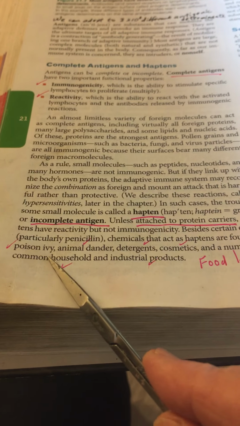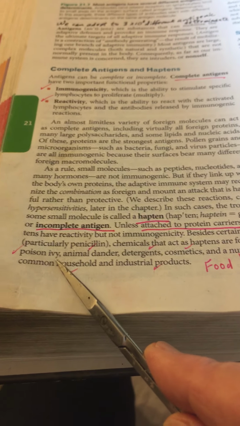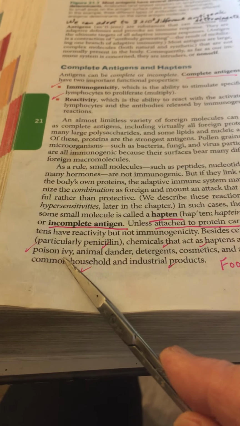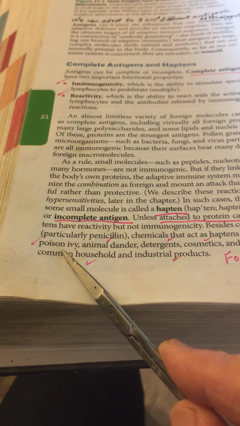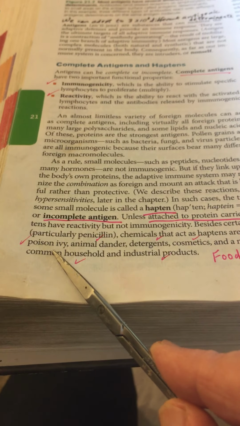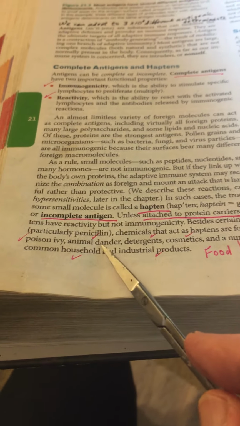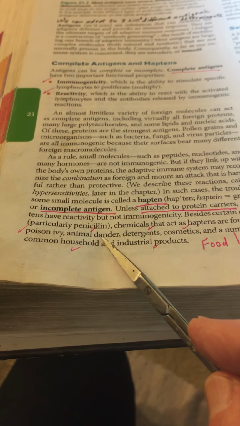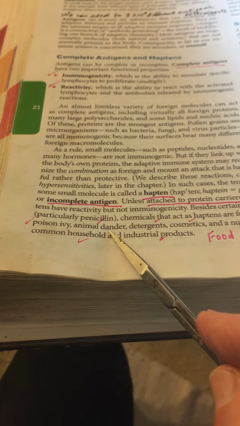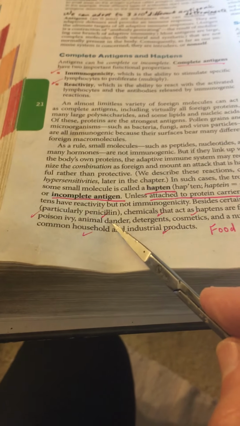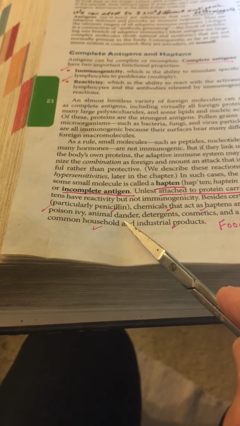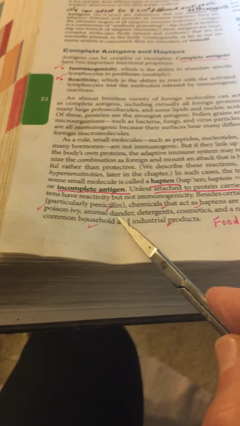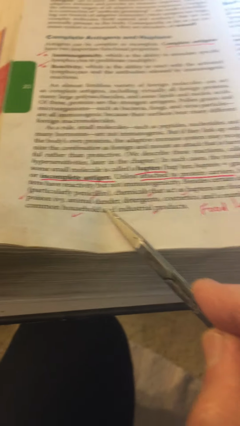There's poison ivy, which is an oleoresin of poison oak, poison ivy, and other plants of a similar variety. There's animal danders. So some people are allergic to cats. I suspect that there may be cats who are allergic to people, right? So the cat's looking at the other cat and saying, I like people. I just can't be in the same room with them.